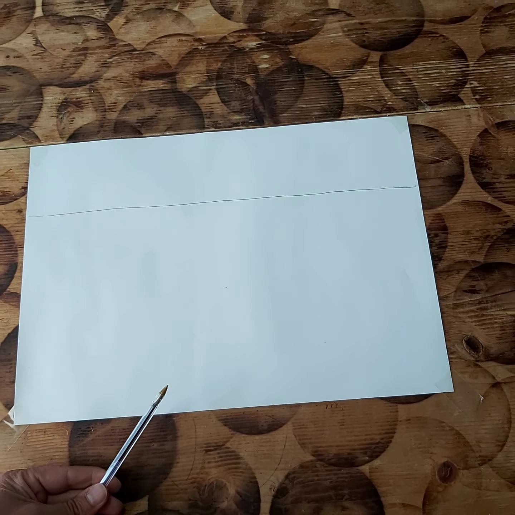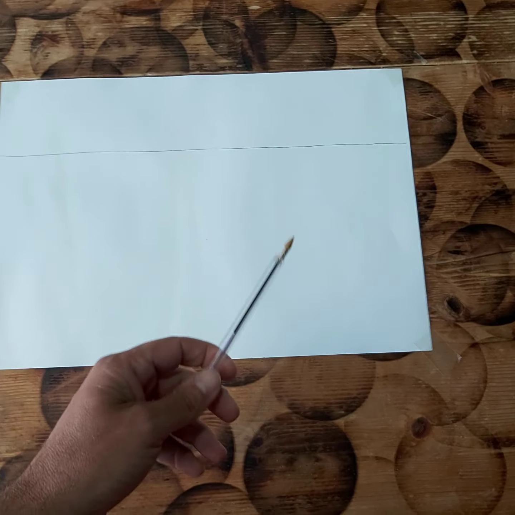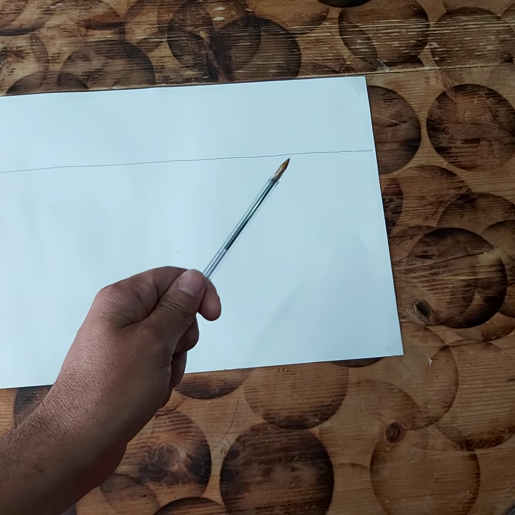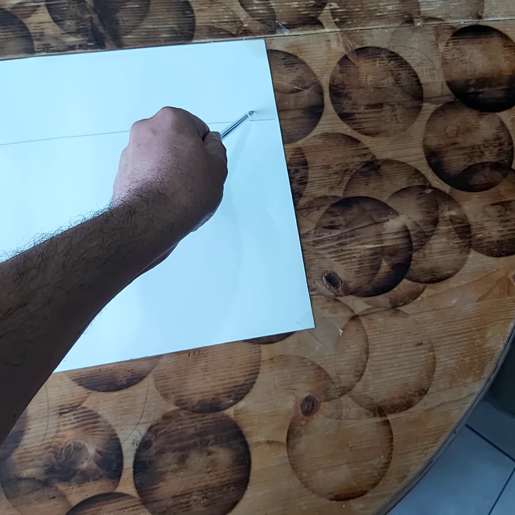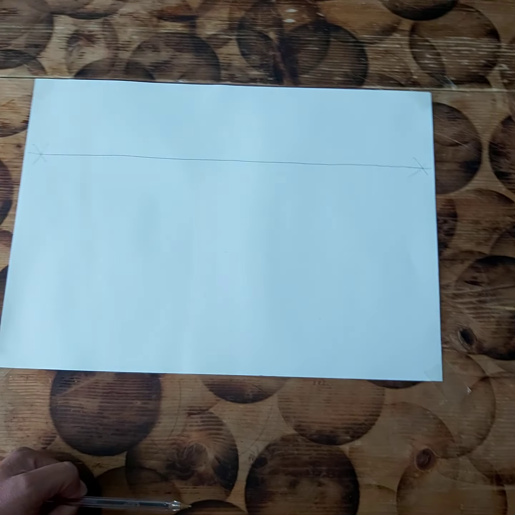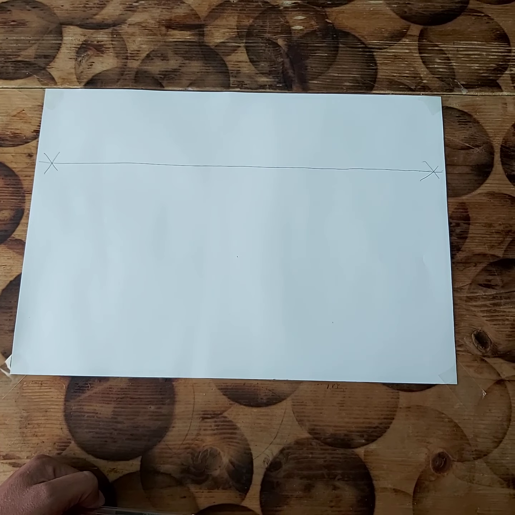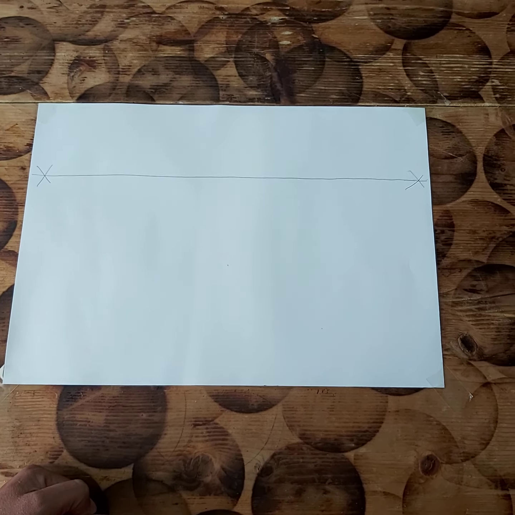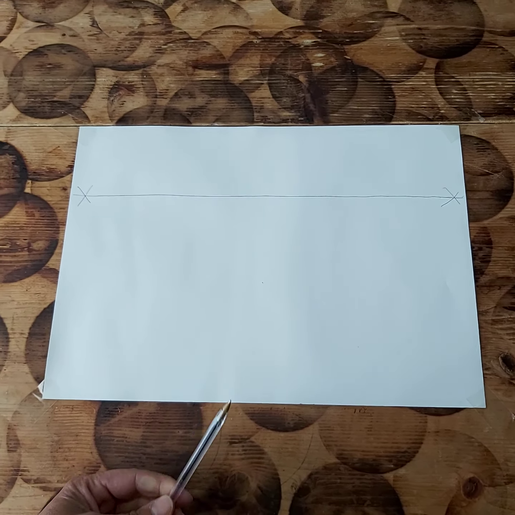And then on there, because this is 2 point perspective, I'm going to do two vanishing points. If I do them kind of near either end of that line, it's probably going to be a more successful drawing. We're going to draw the corner of a room.